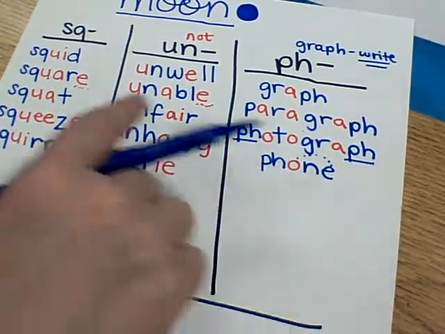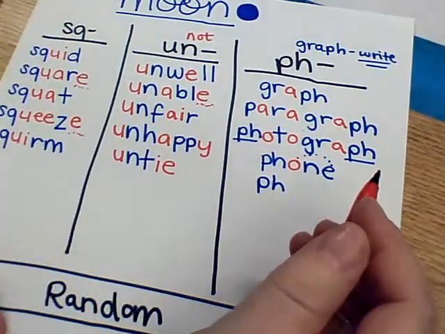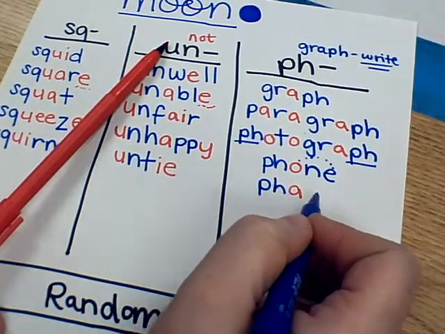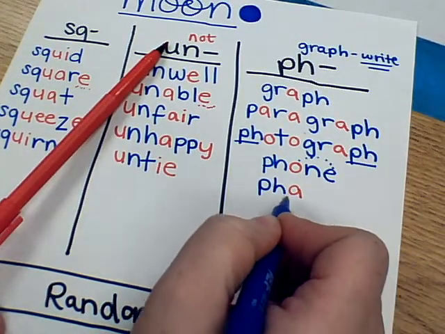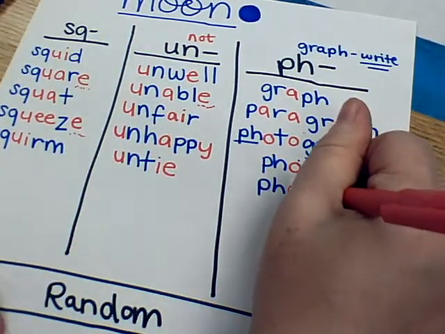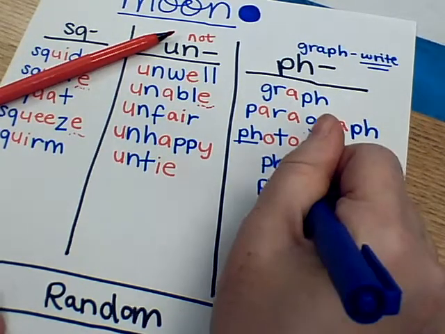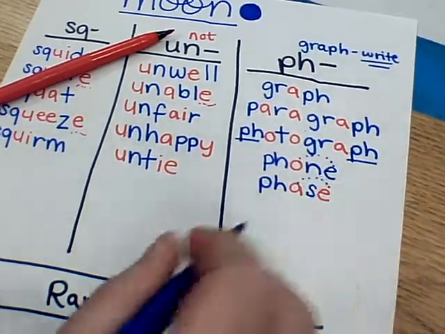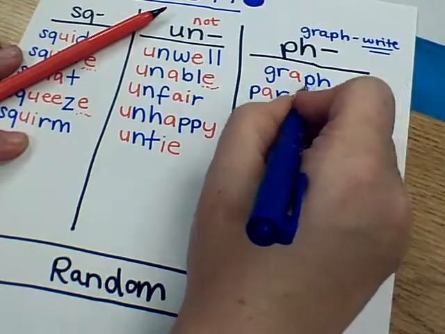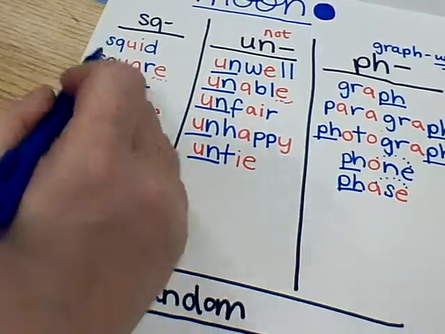Then our last PH word is phase. So we have PH, A. Do you hear it? A. Now if we're saying the word phase, like phases of the life cycle, it kind of sounds like a Z. But it's actually an S with an E, another silent E. So we have our A, our vowel, consonant, E pattern. That's how we get the A sound into it. And that's our PH pattern up here. And I guess I should have underlined those.